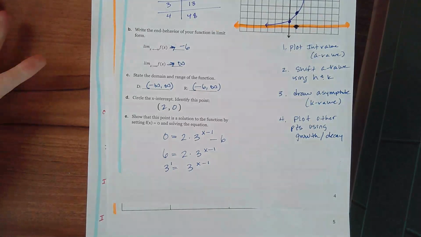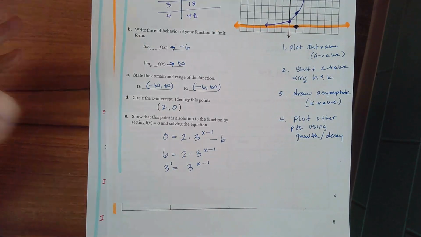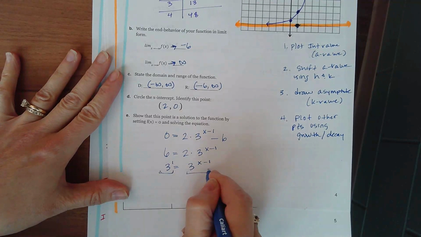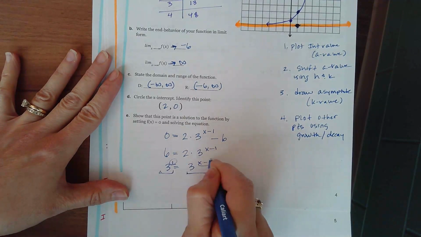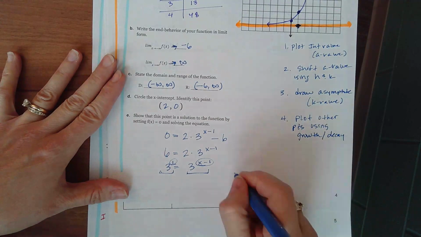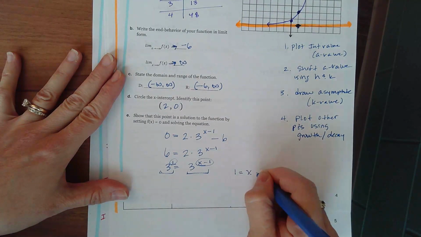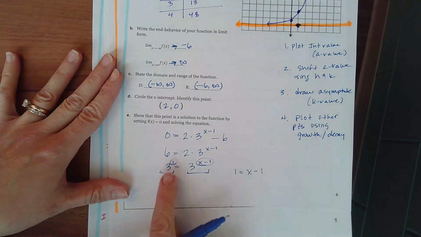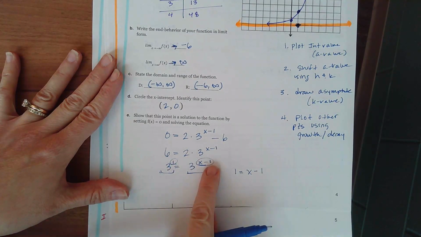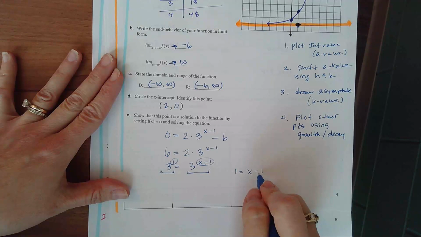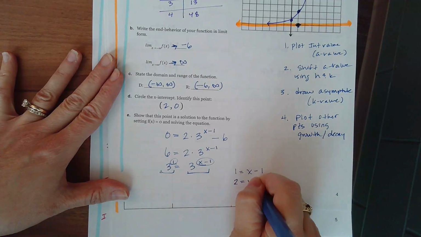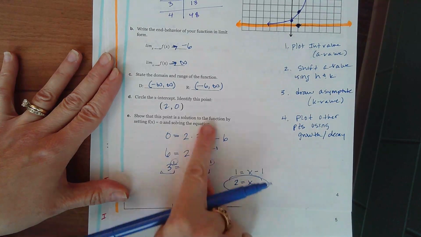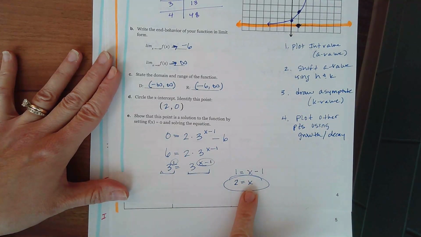because any number is raised to a power, right? Sometimes we write it, sometimes we don't. But in order for this side of my equation to equal this side of my equation, I need this exponent to equal that exponent. So all I'm going to do over here is say 1 has to equal x minus 1. Because in order for these two things to be equal, this exponent and this exponent have to be equal. So I'm going to add 1 to both sides, and I get x equals 2. So I solved this equation, and I got x equals 2.